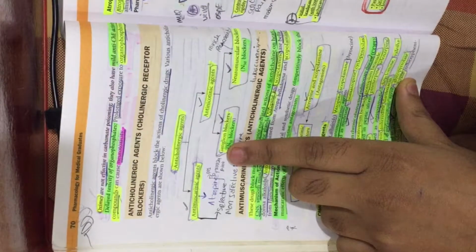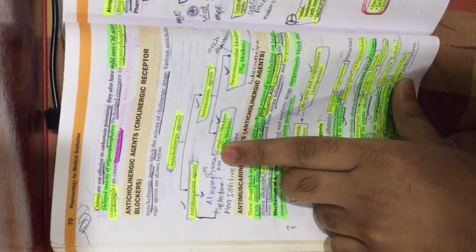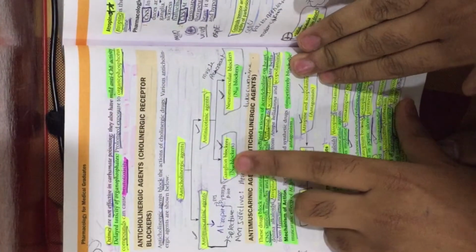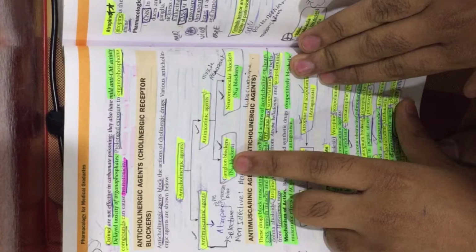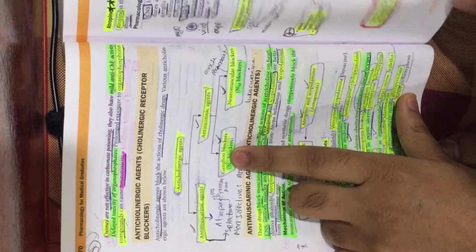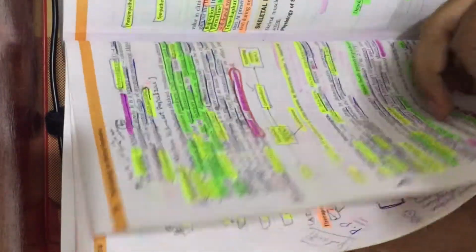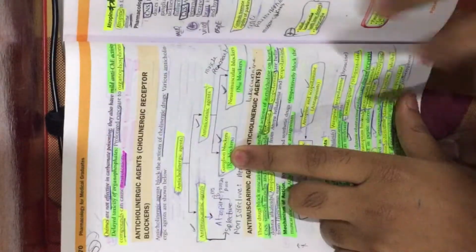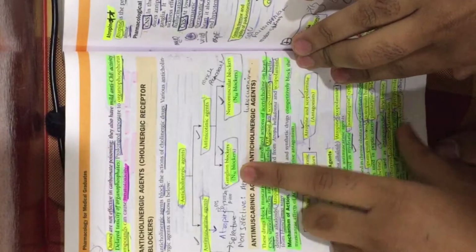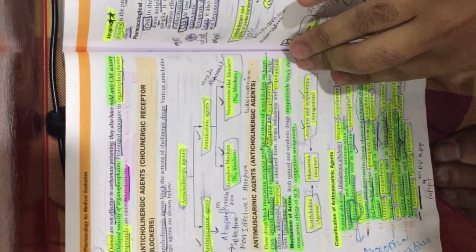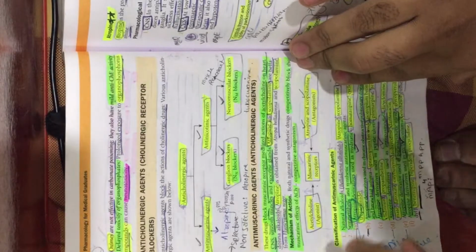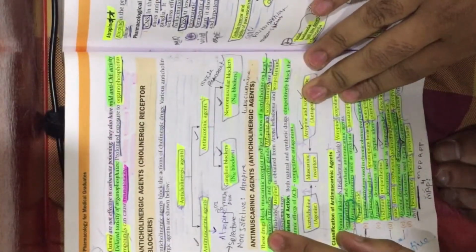In ganglionic blockers we have trimethaphan, bupropion, and varenicline, and there was one more drug, nicotine. Yes, there are four drugs in ganglionic blockers: trimethaphan, varenicline, nicotine, and one more. Okay, now we're going to do the antimuscarinic agents.